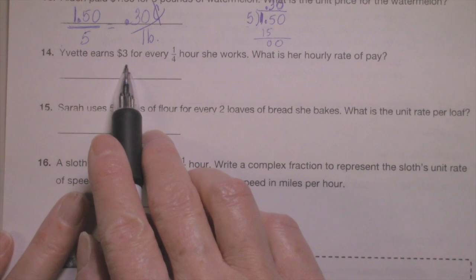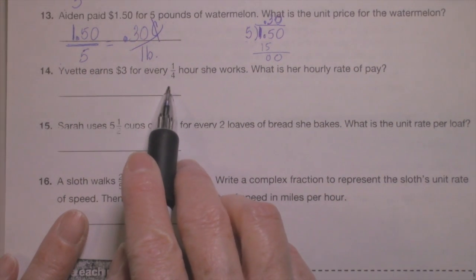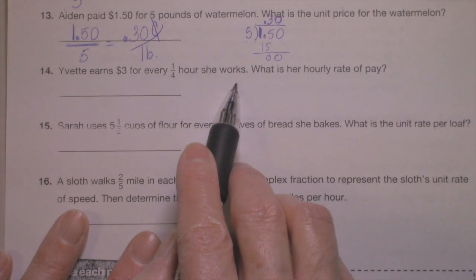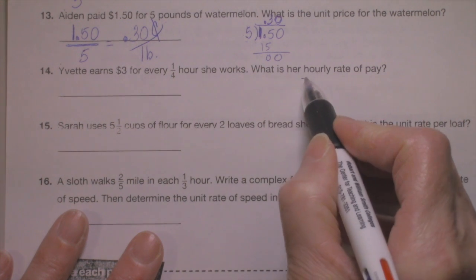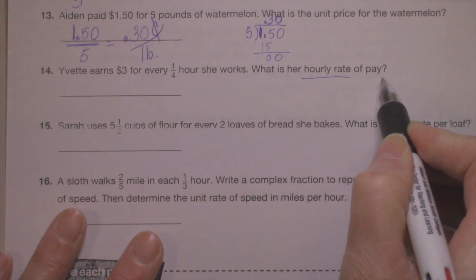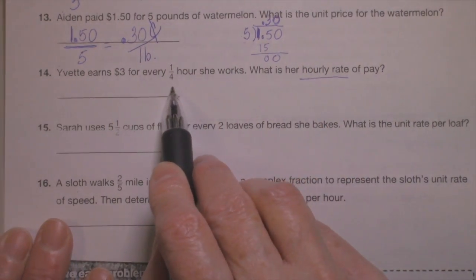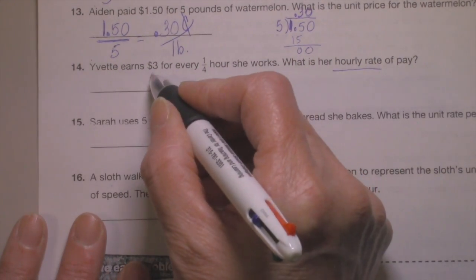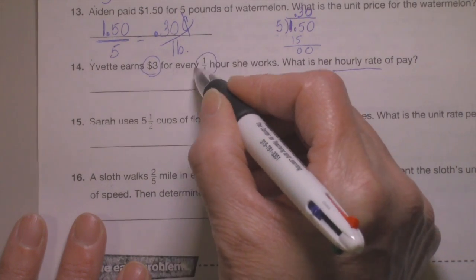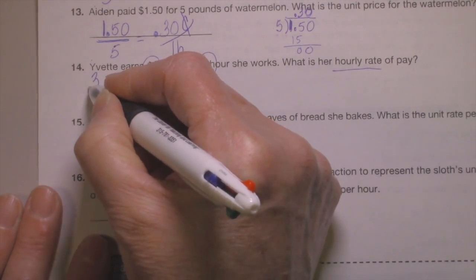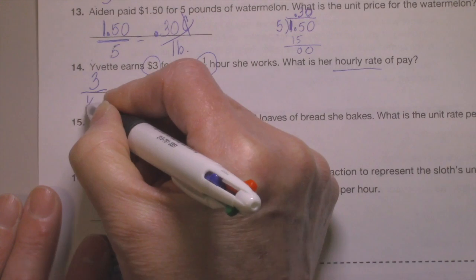Yvette earns $3 every quarter hour she works. What is her hourly rate of pay? Well, that's interesting. $3 for every quarter hour she works. Remember, money over the time first. So we could do 3 divided by 1/4.